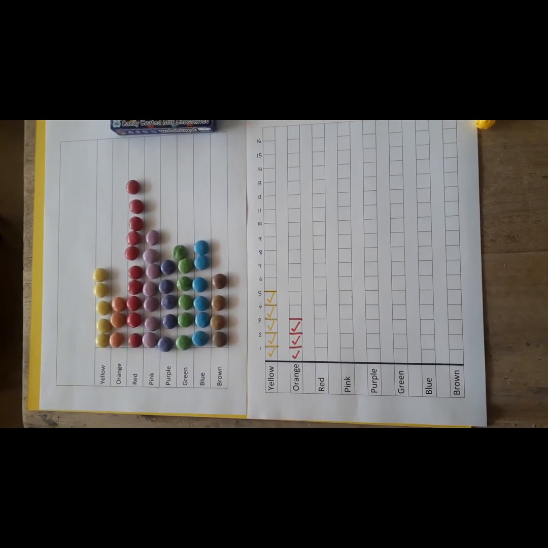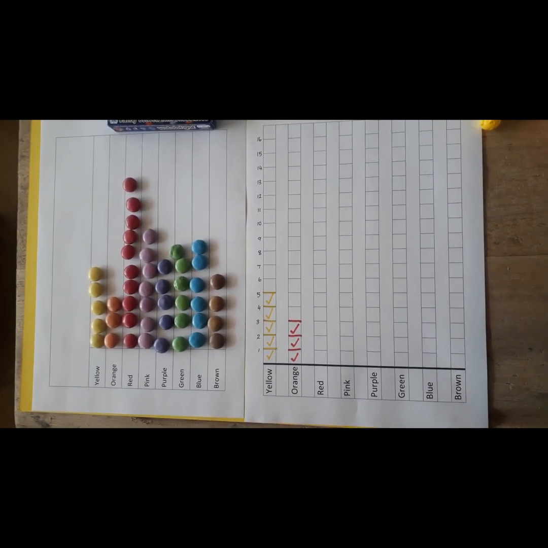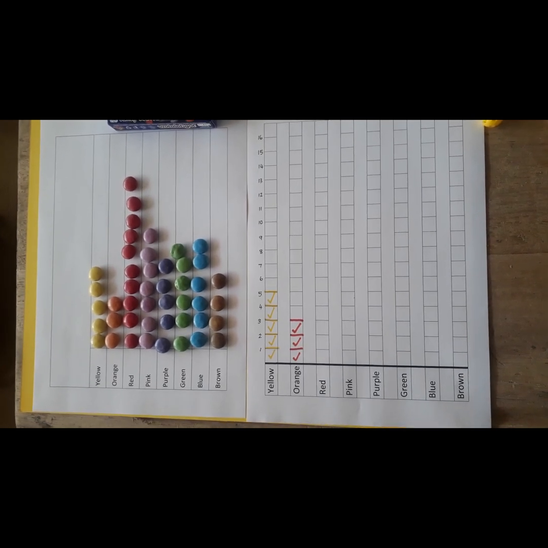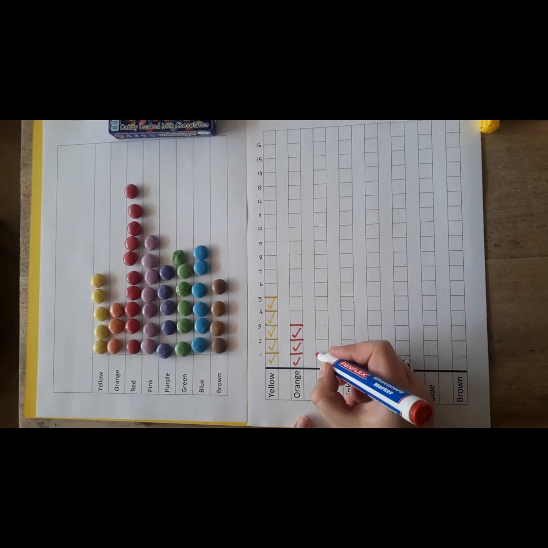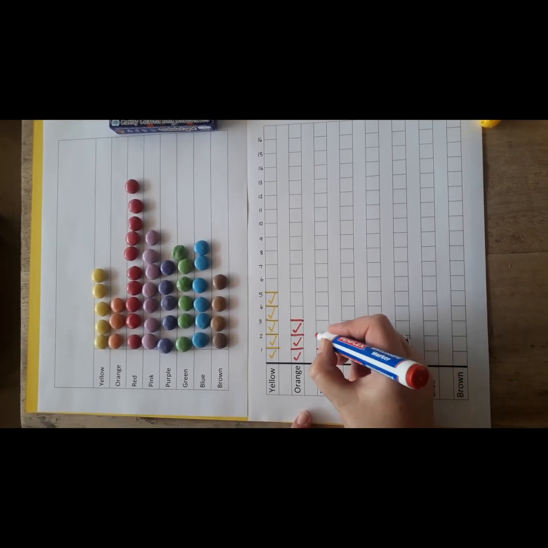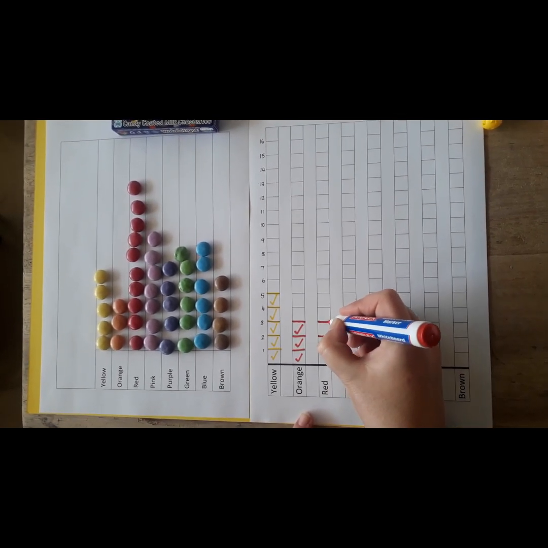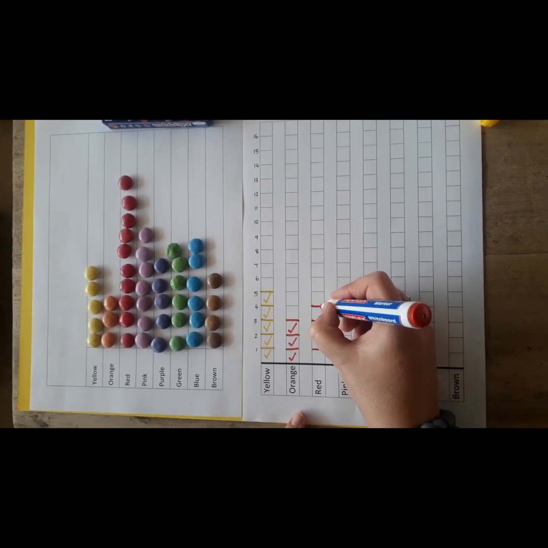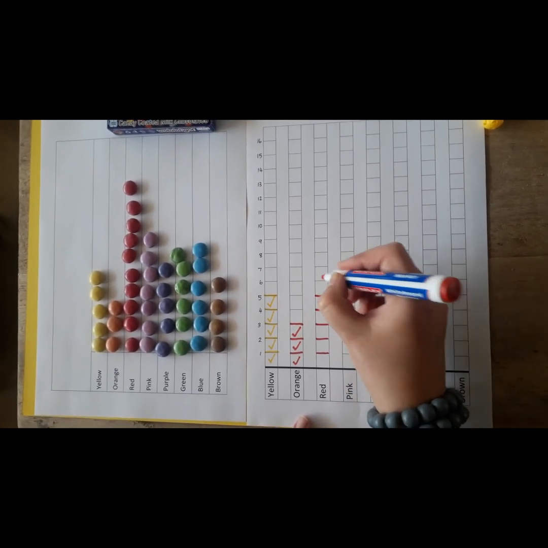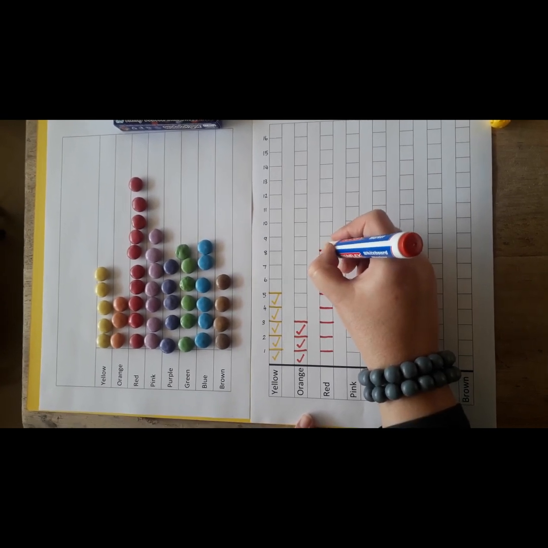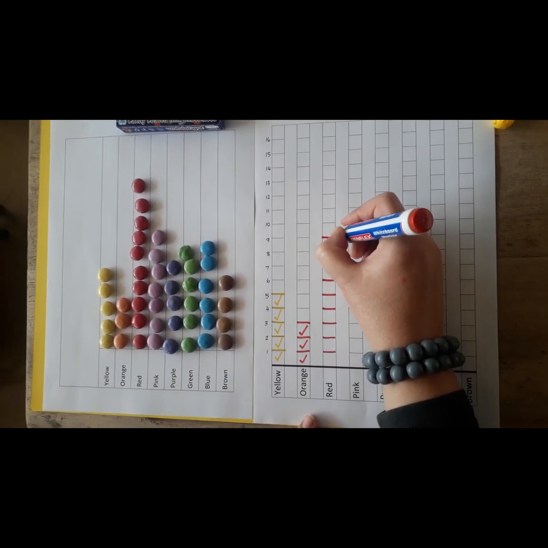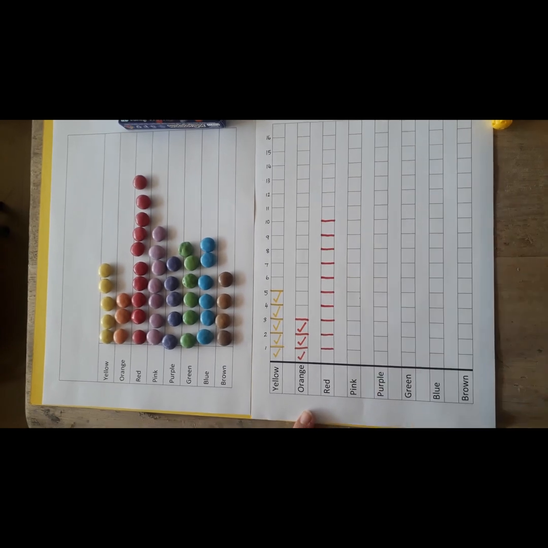Our next color is red. So we are going to use a red color. There are 10. 3, 4, 5, 6, 7, 8, 9, 10.